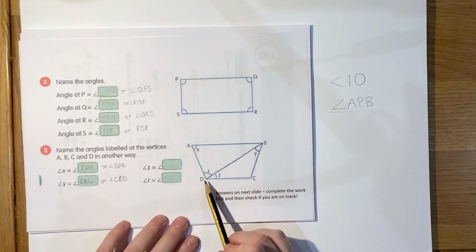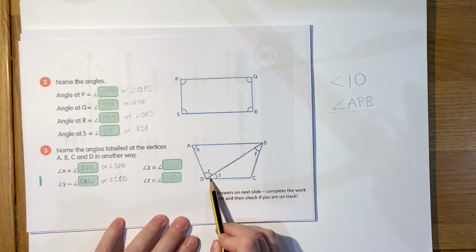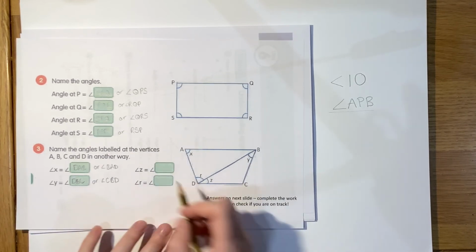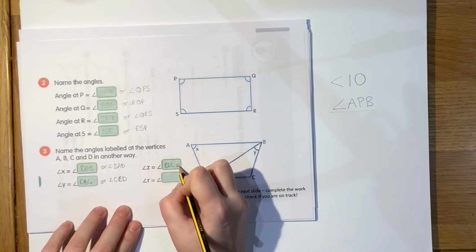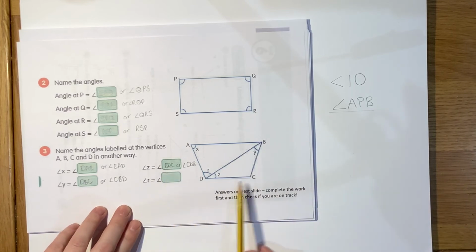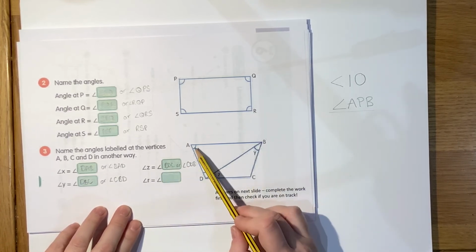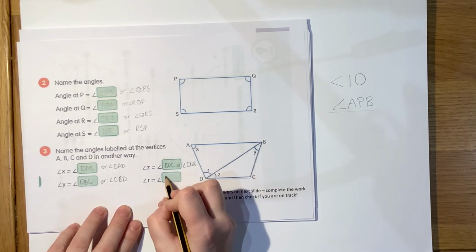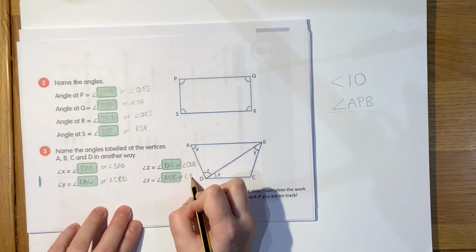Okay, and then angle Z, same thing. It's this line and this line. So it could be BDC, or it could be CDB. Okay, remember it's at point D, so that's what's in the middle. And angle R could be ADB or BDA.